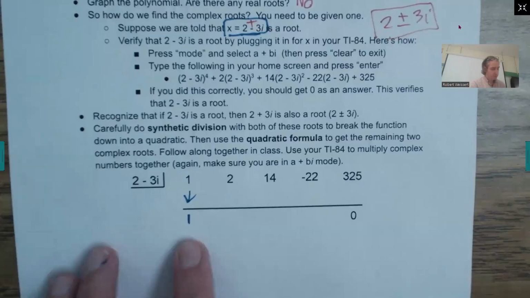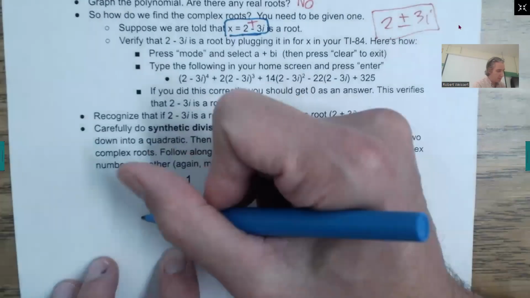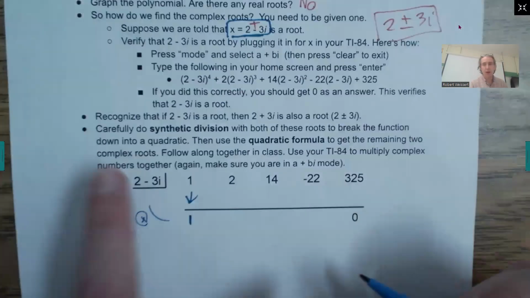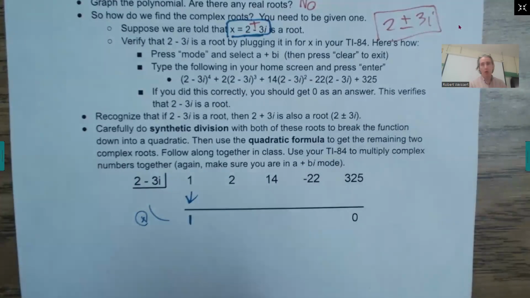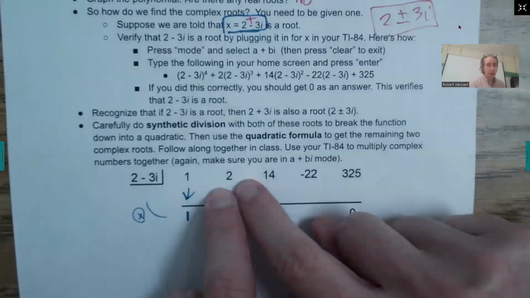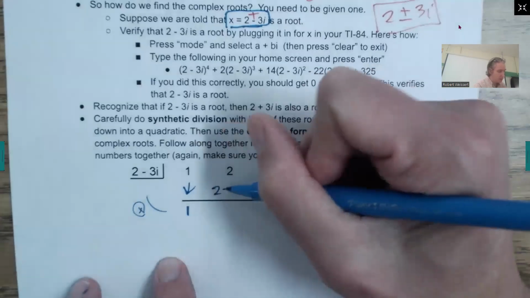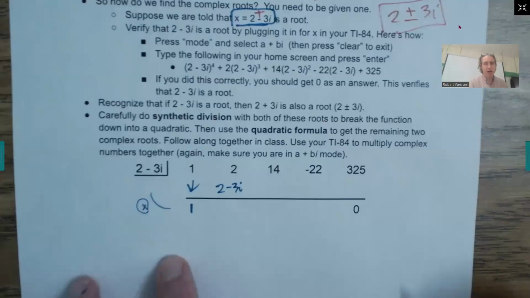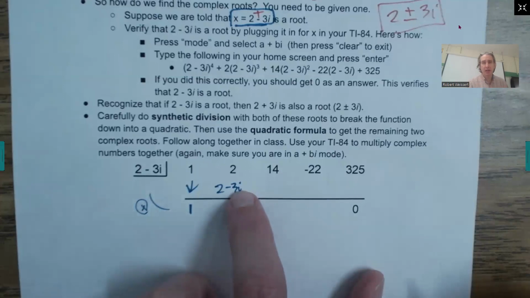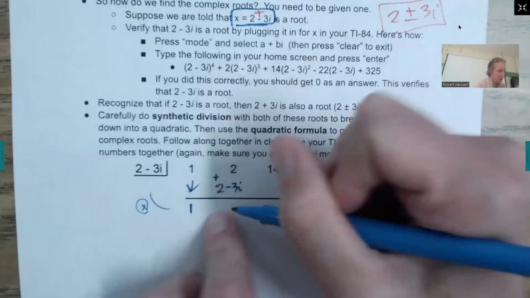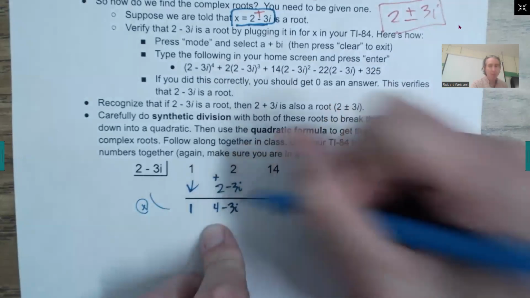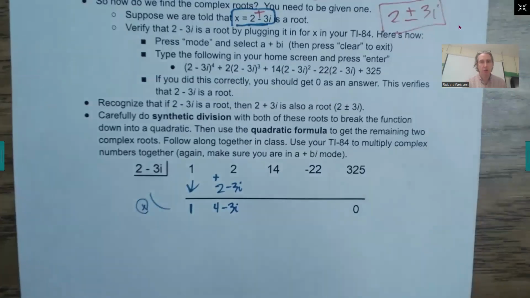Put it there. Multiply. 1 times 2 minus 3i. Okay, 2 minus 3i, that's not a number. No, but you can still put it there. And you'll put 2 minus 3i here. And you'll add down. Now, the i isn't going to get combined with anything. It's just 2 plus 2. So that's going to be 4 minus 3i. Now, could you add 2 plus 2 minus 3i in your calculator?